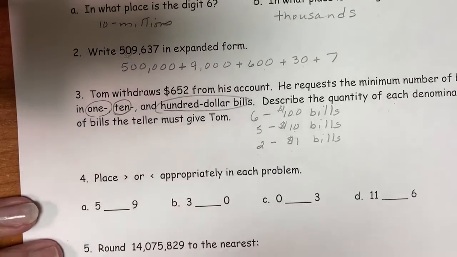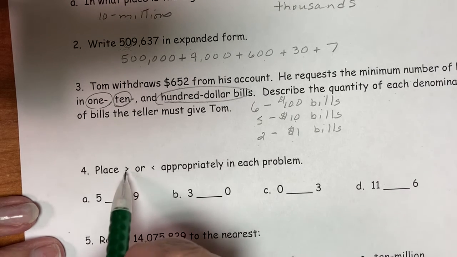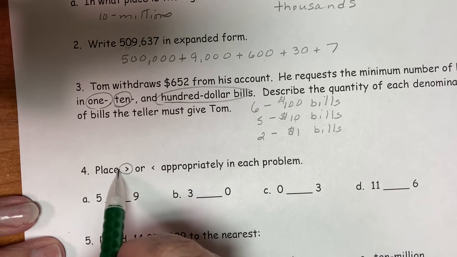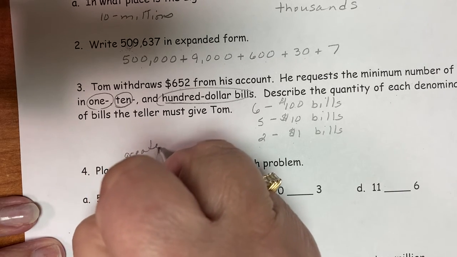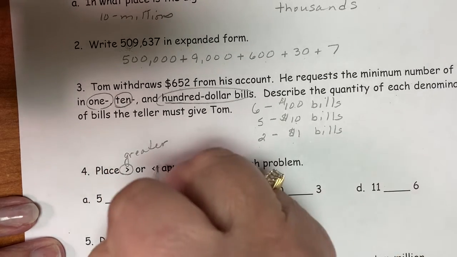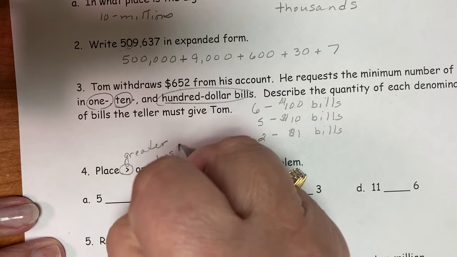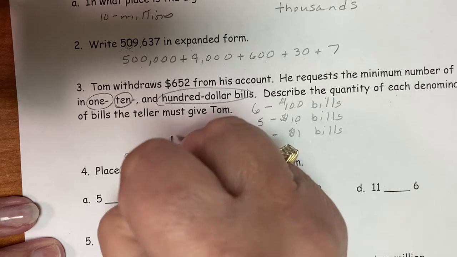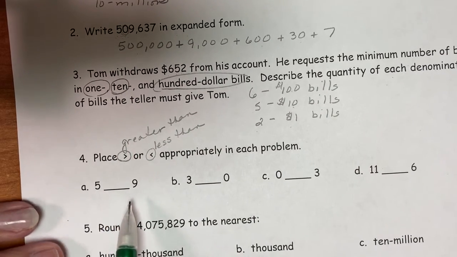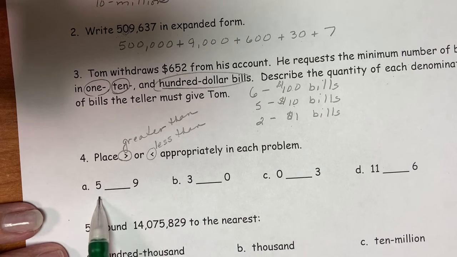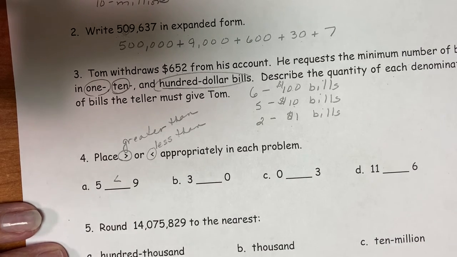Okay, so let's do a quick review of what we would call comparison. In other words, this symbol means greater than. And this symbol means less than. So we would just want to put the correct symbol in here. Well, 5, I think you could probably tell me, is less than 9.